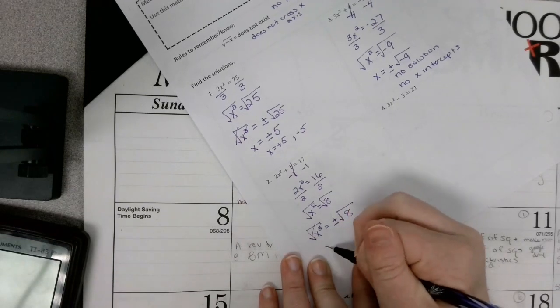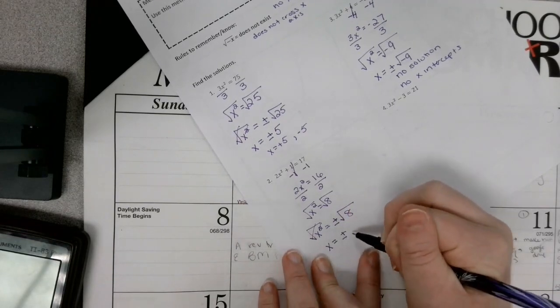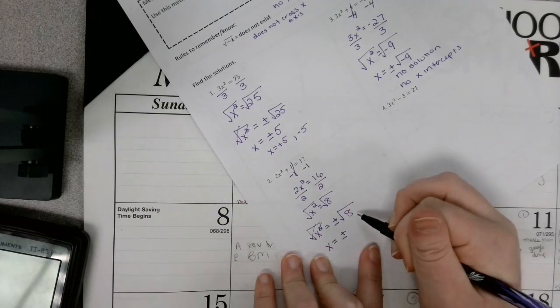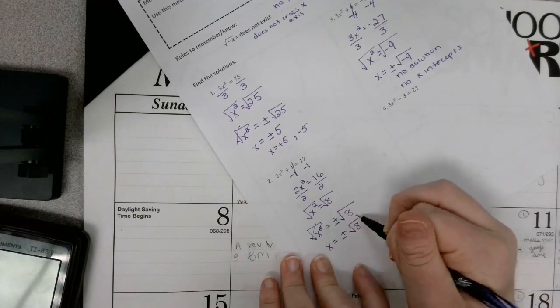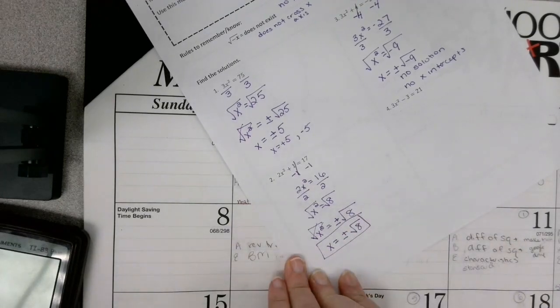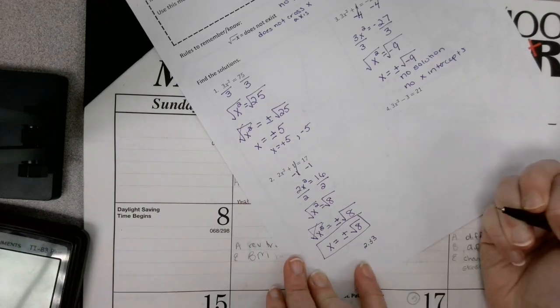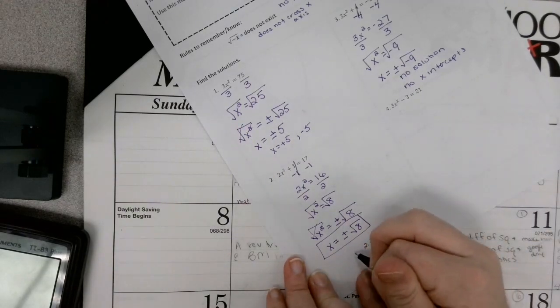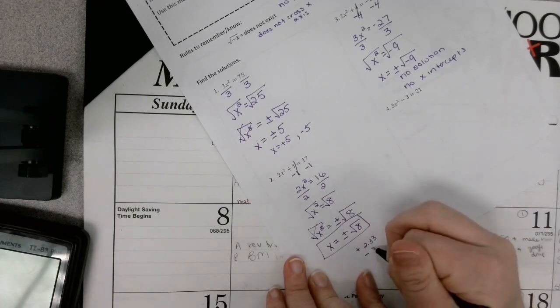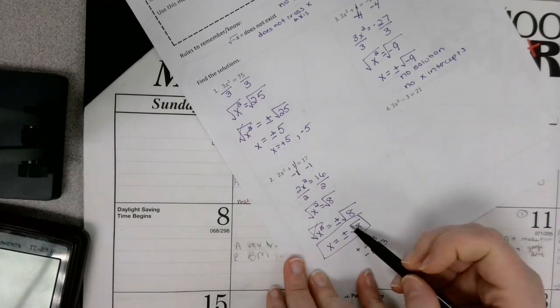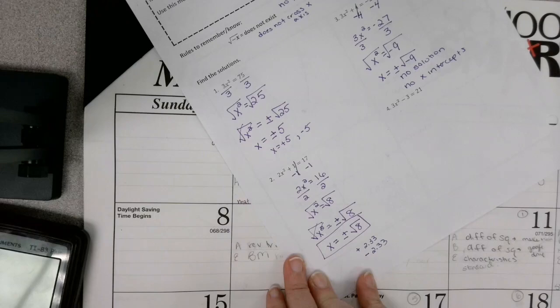They cancel out here. x equals plus or minus. Since the square root of 8 is not a perfect square, I'm going to leave it as the square root of 8. The square root of 8 is somewhere around 2.83, so you're going to have a positive 2.83 or a negative 2.83. But I want the square root in your answer.